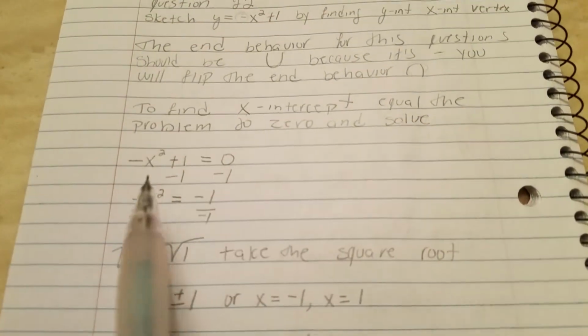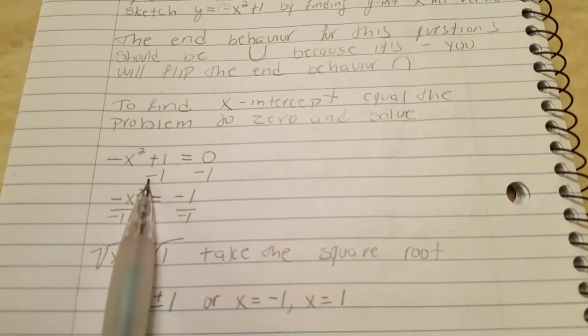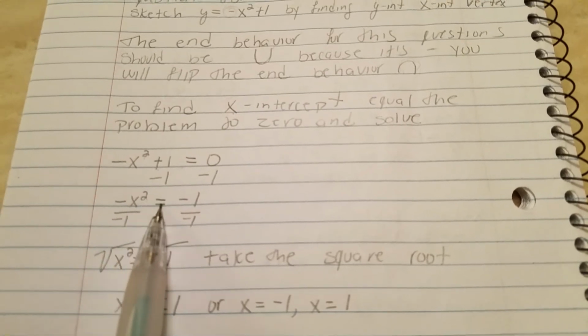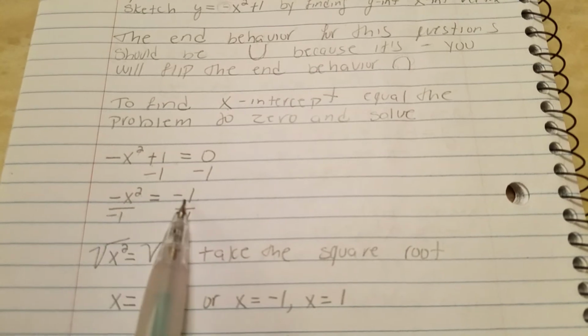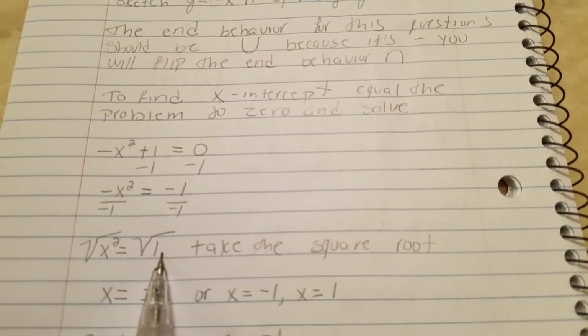To find the x-intercept, set the problem equal to 0 and solve, like I have right here. Negative x squared plus 1 equals 0. So we subtract 1 from both sides, and we get negative x squared equals negative 1. So you divide by negative 1, divide by negative 1. You get x squared equals 1.